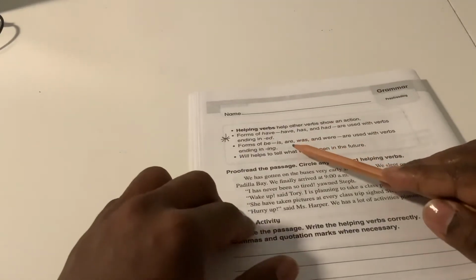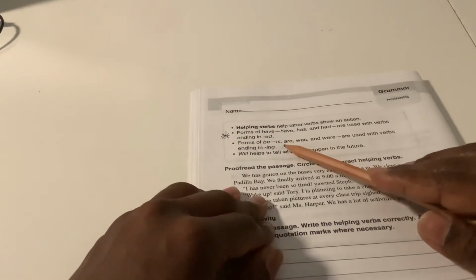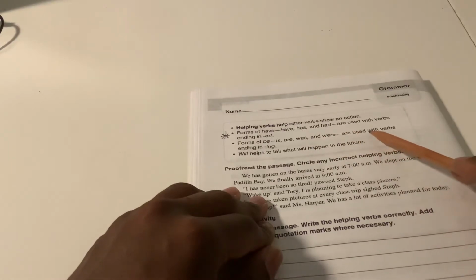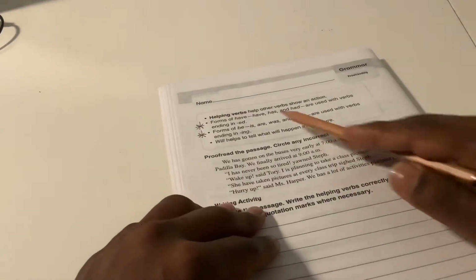Point number 3. Forms of be. Is, are, was, and were are used with verbs ending in ing. Let's put another star next to that point. Point number 4.